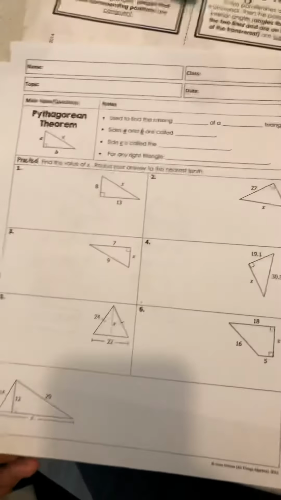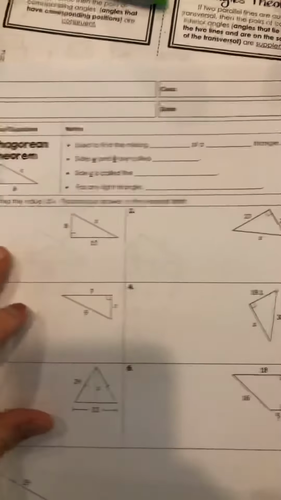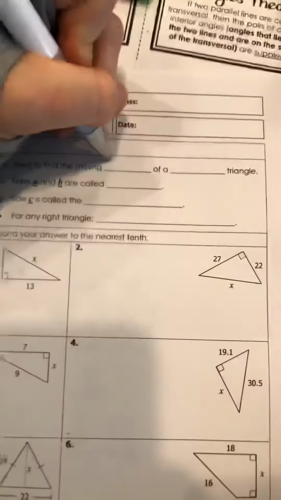So here is the notes page, Pythagorean Theorem. It's used to find the missing side of a right triangle.